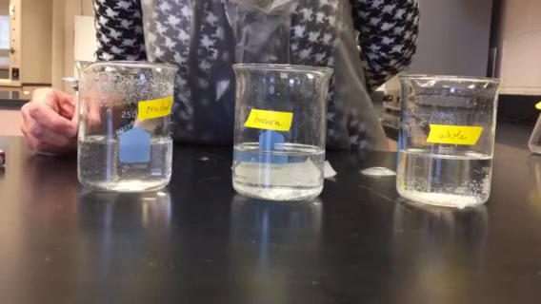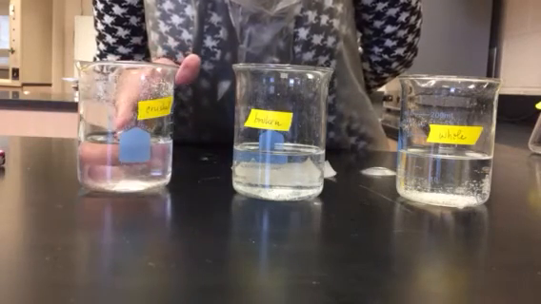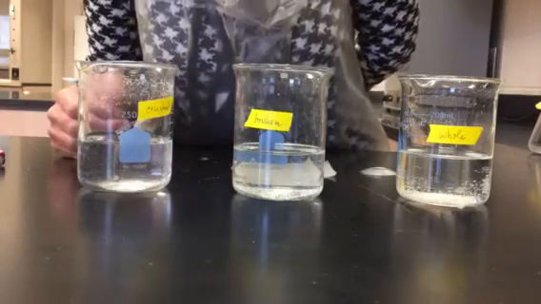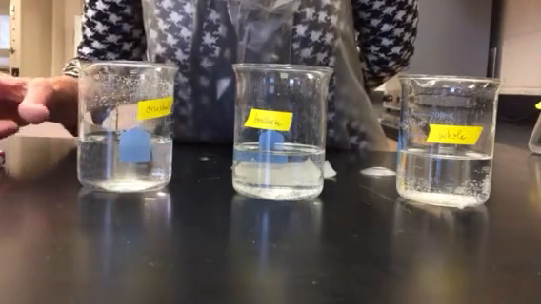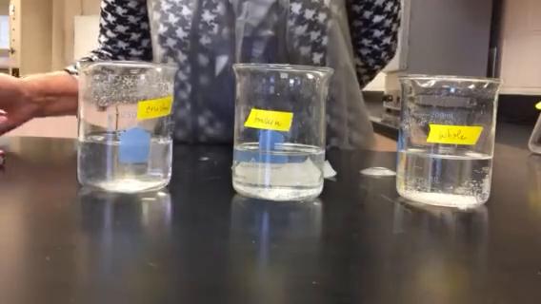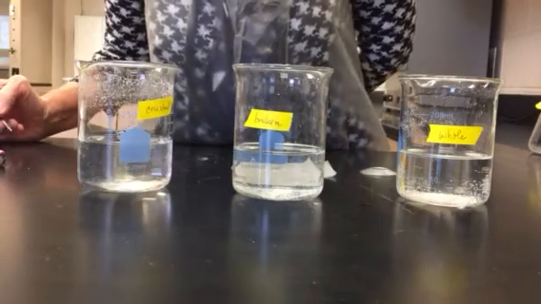Again, I'm looking for the same degree of clarity in this beaker as the others. And it looks like this one is finished, so I'm going to stop. And it looks like this is 1 minute and 50 seconds.